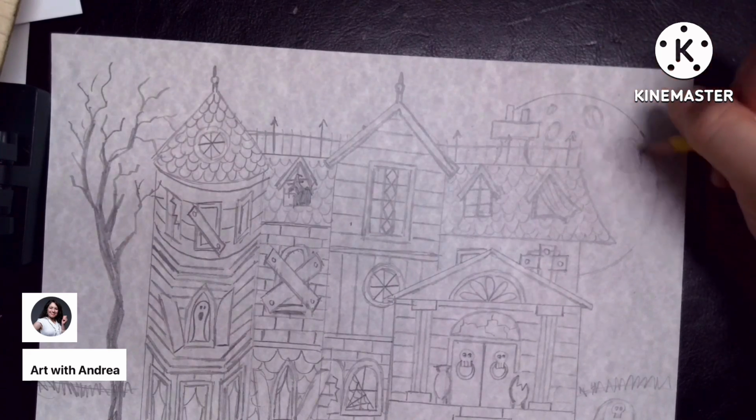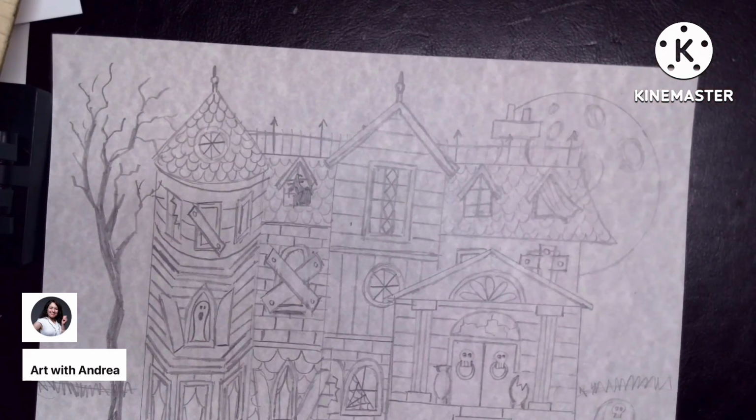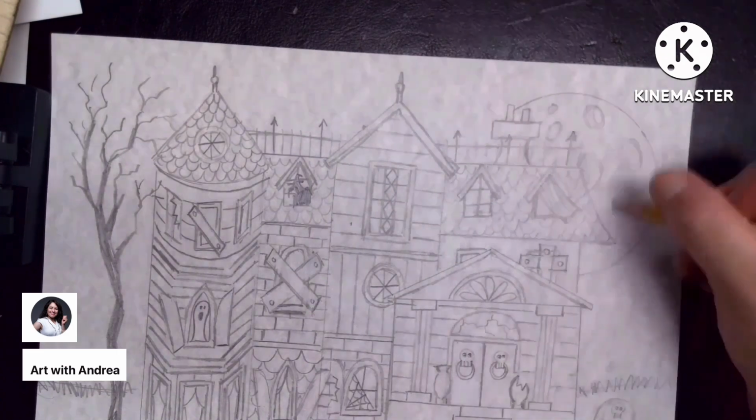I also drew a circle by tracing the bottom of a mug, you might have seen that earlier, to make a really big moon, and then I drew a bunch of ovals inside to make craters.